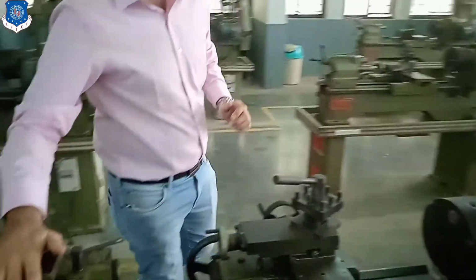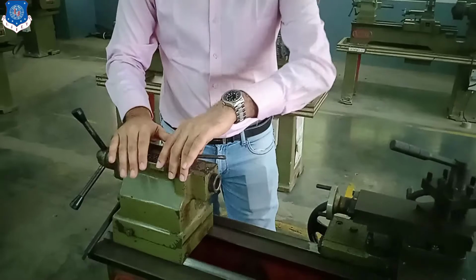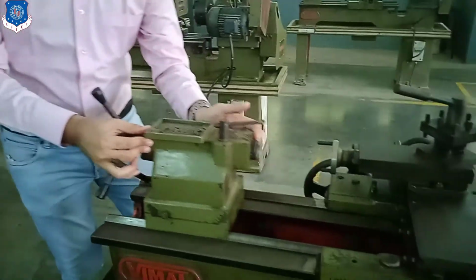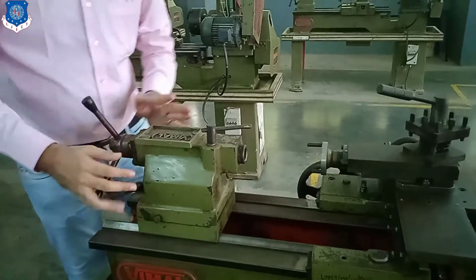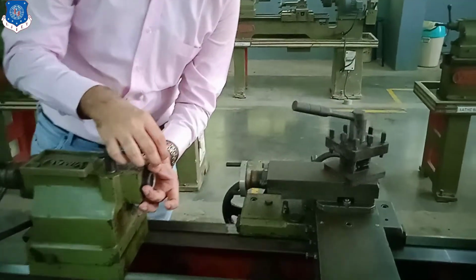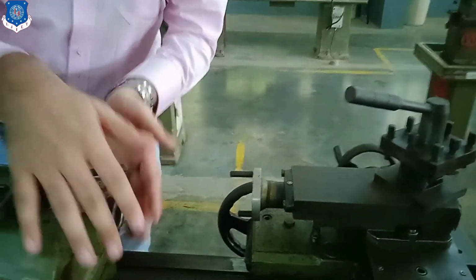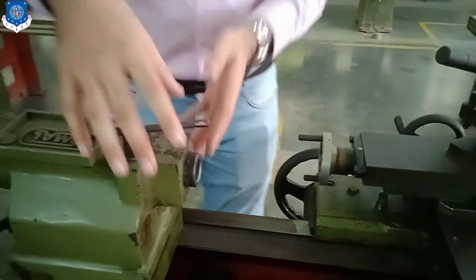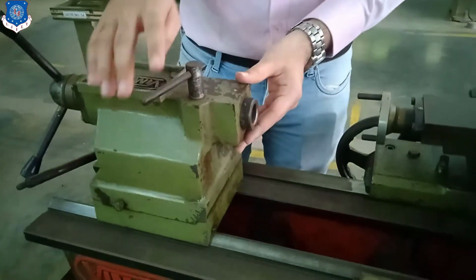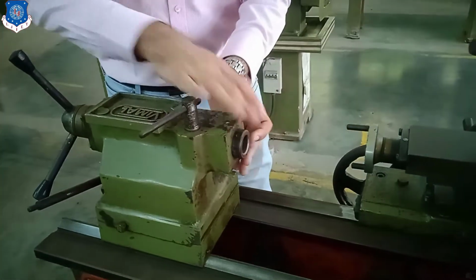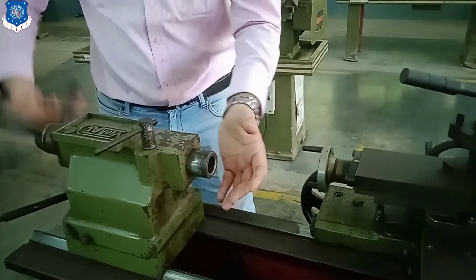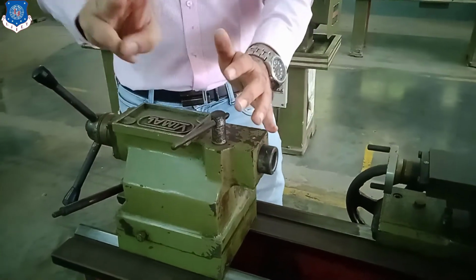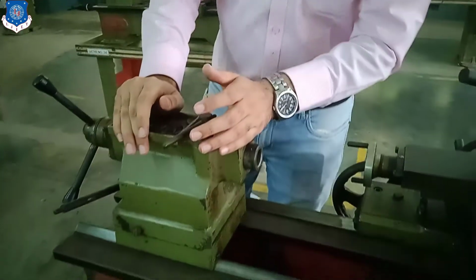The third part is the tailstock. The tailstock is basically movable. It can be moved forward and backward manually. Here you can place your tool, or you can use it for the support of the workpiece. If your workpiece is too large, it can be used for supporting it. For adjustment you can see over here, the sleeve will come out and go in. So this is your third part, known as the tailstock.